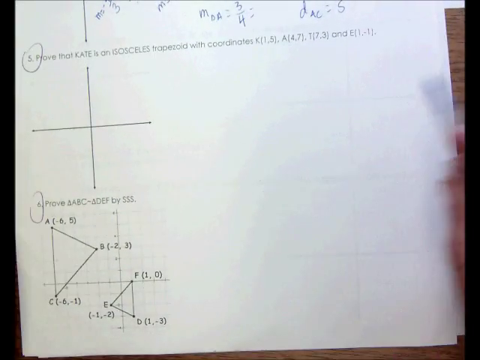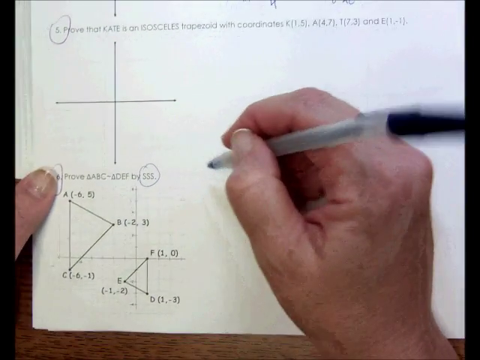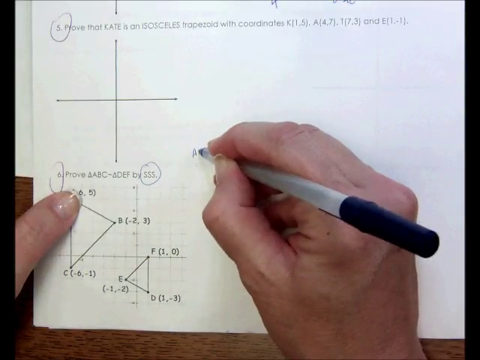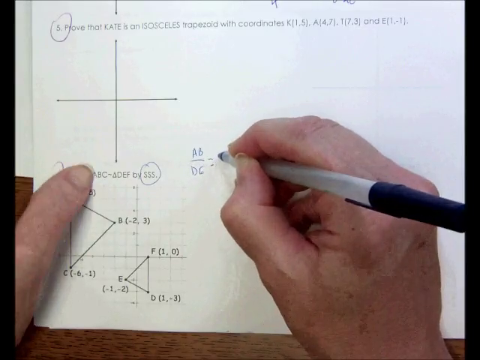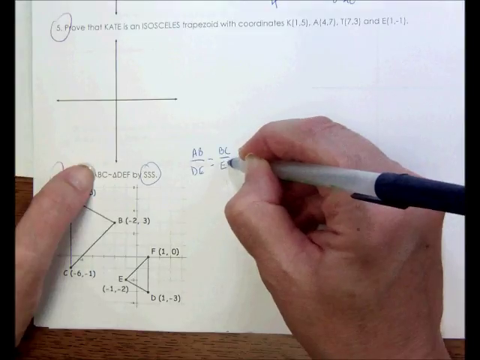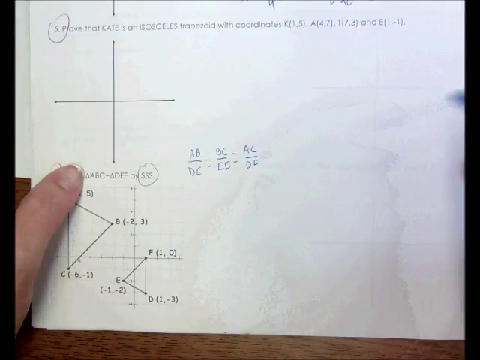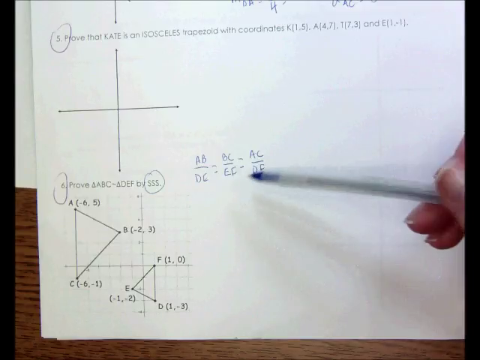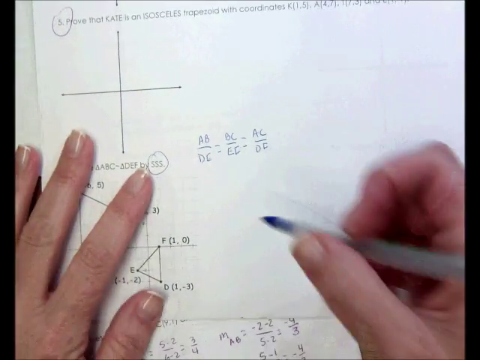Okay. So the next one I'm going to look at is I'm going to prove that triangle ABC is similar to triangle DEF, by side, side, side. That means that the corresponding sides are proportional. So what that means is AB corresponds to DE, and that's proportional to BC over EF, and that's proportional to AC over DF. So to prove that, I have to find the length of all of these sides to make sure that they all equal that fraction.